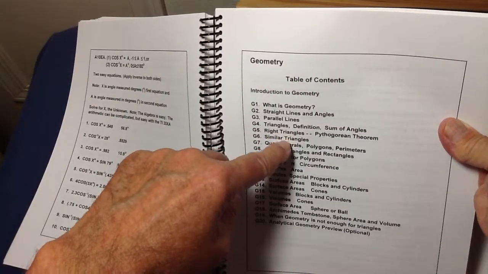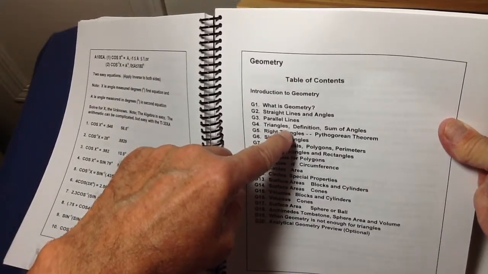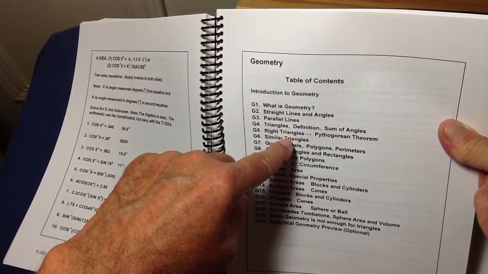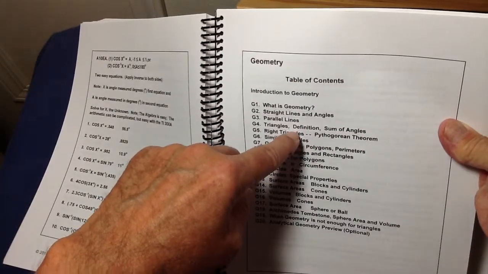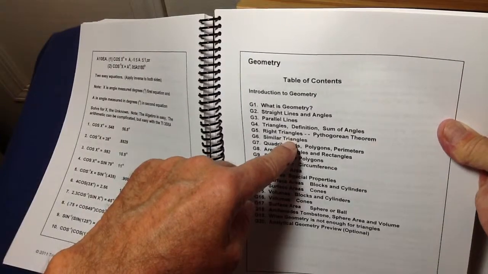Now, what had never occurred to me was to try to prove the Pythagorean Theorem with similar triangles until it was suggested to me. And that's what I'm now about to show you, is how you can prove the Pythagorean Theorem using similar triangles.